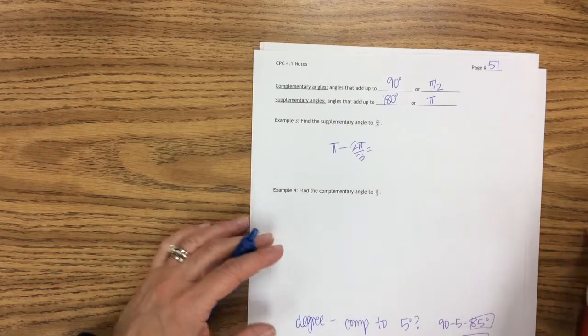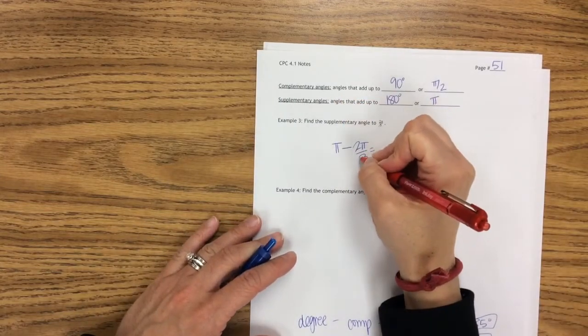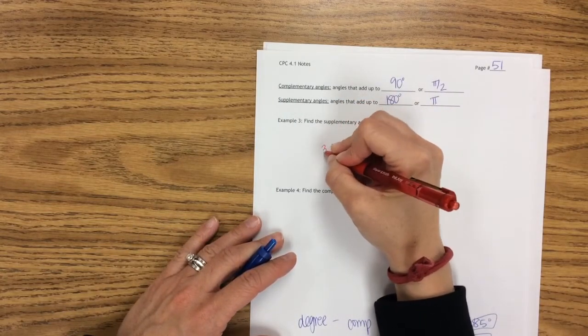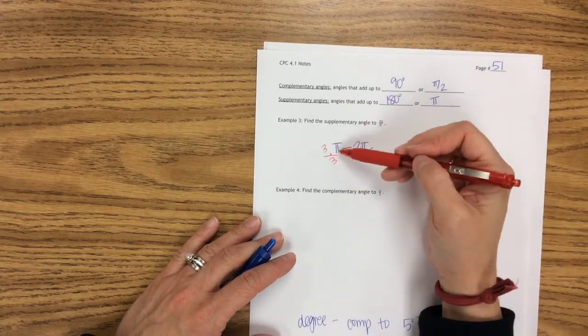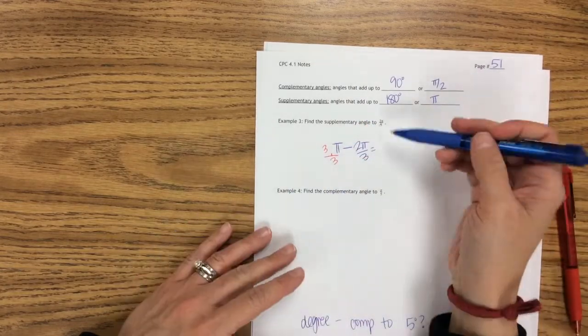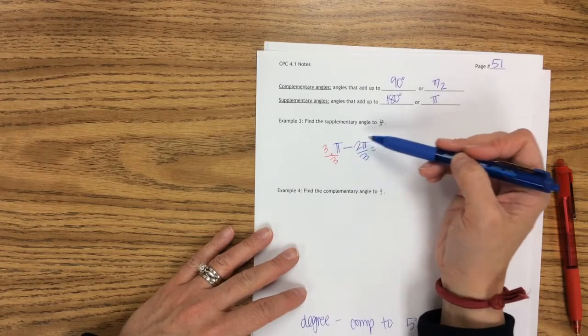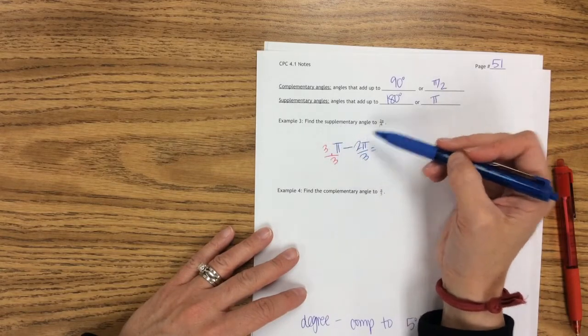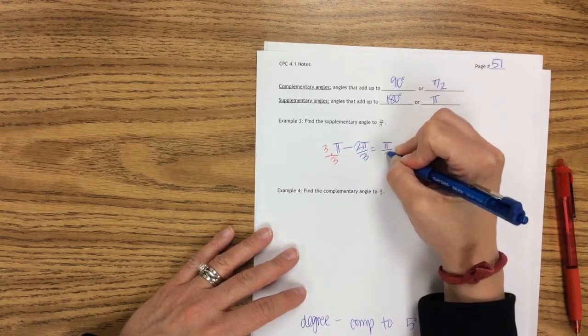If I'm going to subtract these, I need a common denominator. And since I have a 3 on the bottom here, I'd multiply by 3 over 3 to get 3 pi over 3. Then I can subtract 3 pi over 3 minus 2 pi over 3. 3 pi minus 2 pi would be pi over 3.